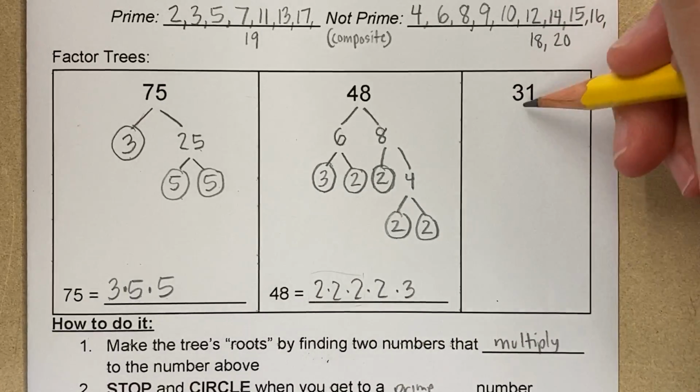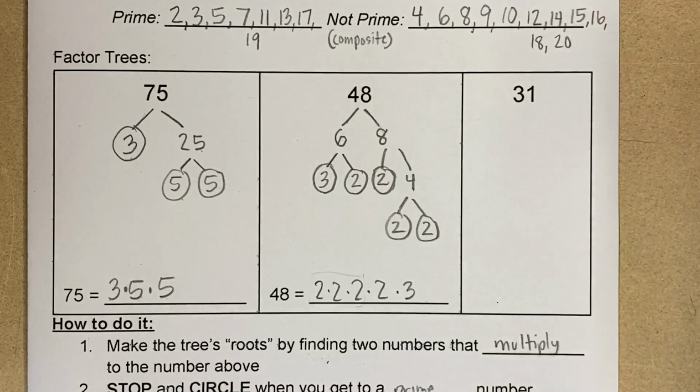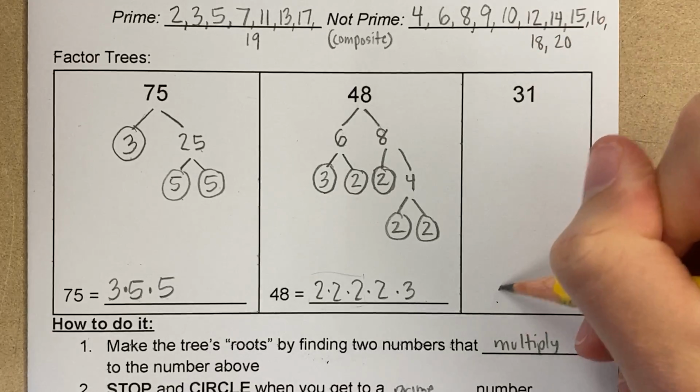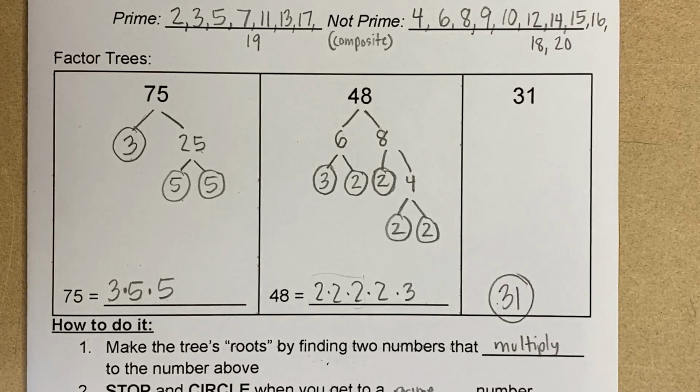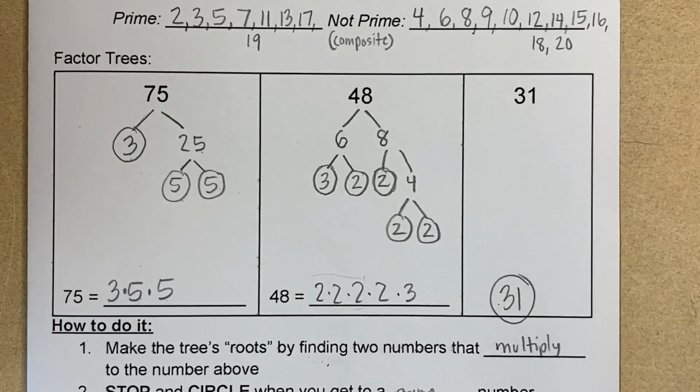And then this one, sometimes you'll get a number like this and you're like, 31, what can I multiply to get 31? And the answer is nothing, it's prime. This is prime, you are done. 31 is just, there's your prime factorization right there, and you're done with that problem, okay? So you'll see numbers like that eventually.